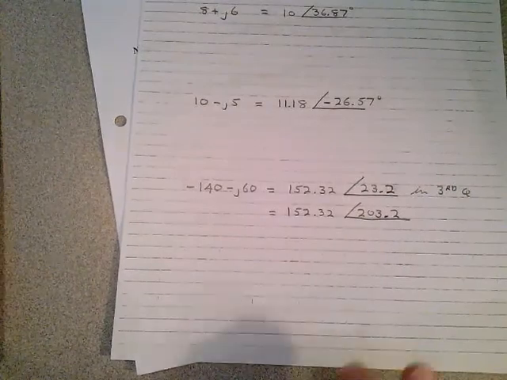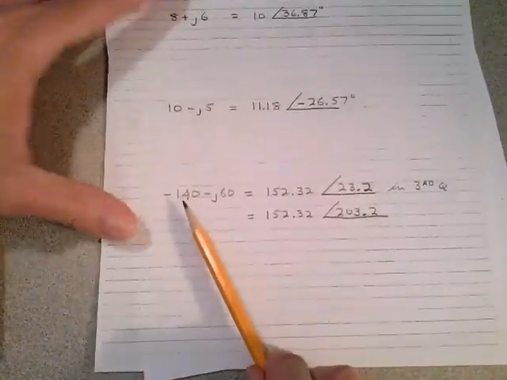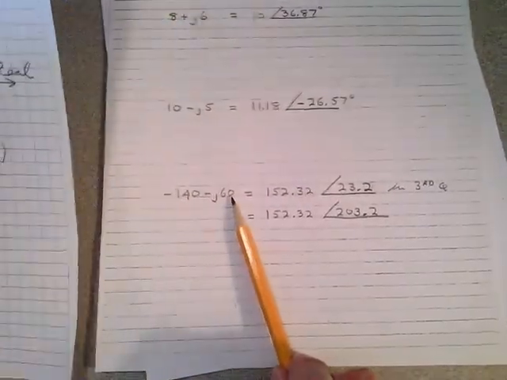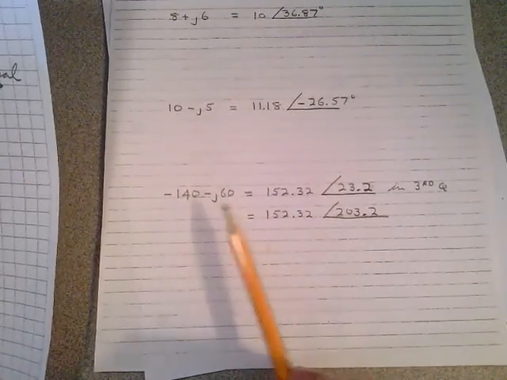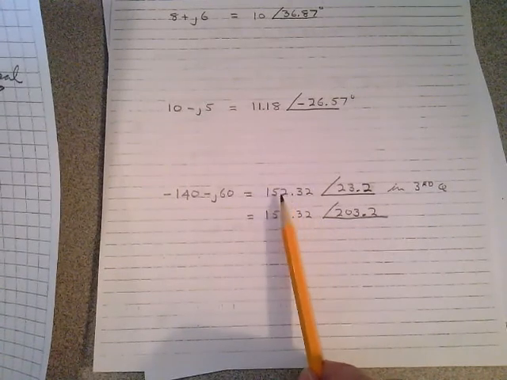What about down here? What about this problem right here? A negative 140 minus j60. Well, you can take the 140 and square it and add it to the 60 squared and take the square root, you get your 152.32, no problem.